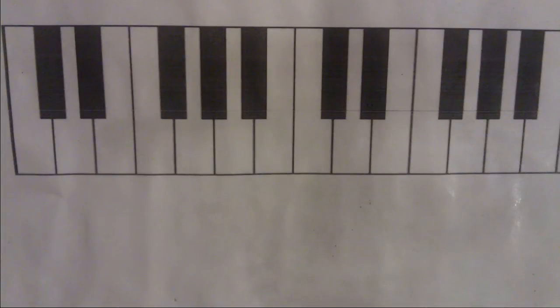For example, F sounds twice. This is an F major, by the way. F sounds twice here and here. C sounds twice here and here, and we only have one A somewhere there. So this is an F major chord.